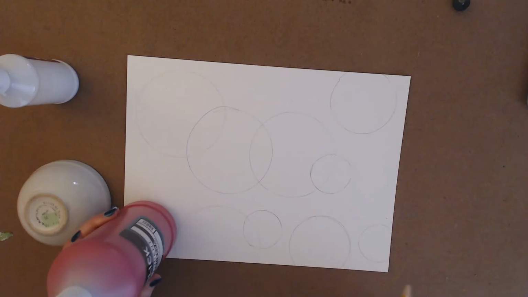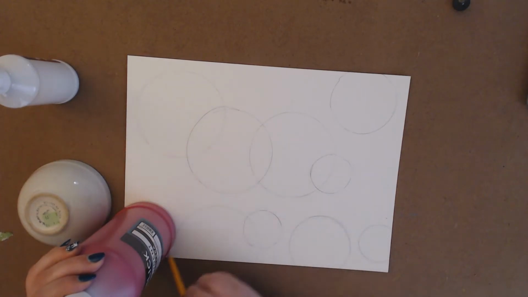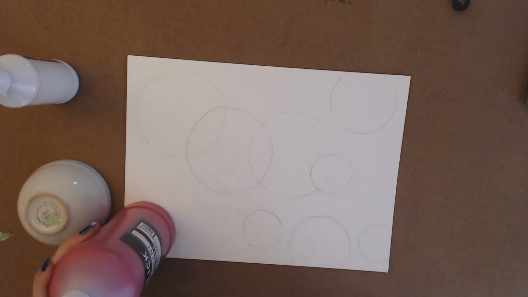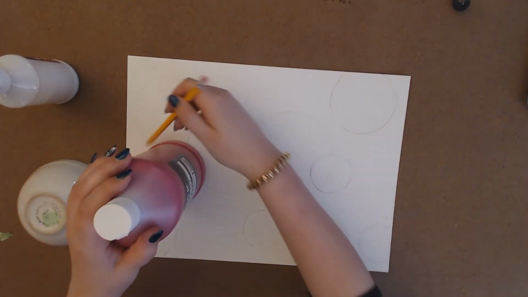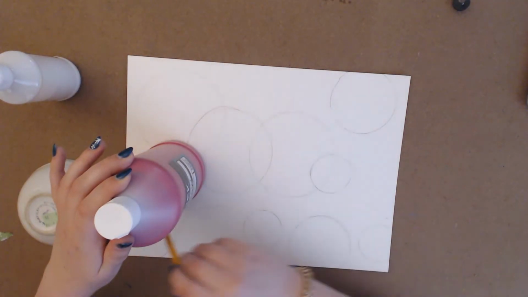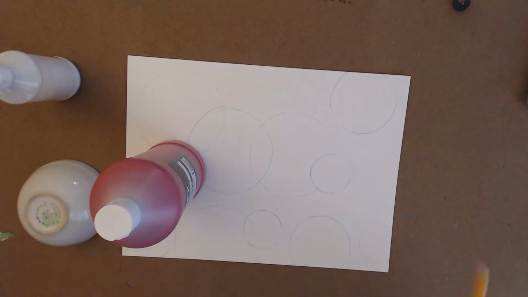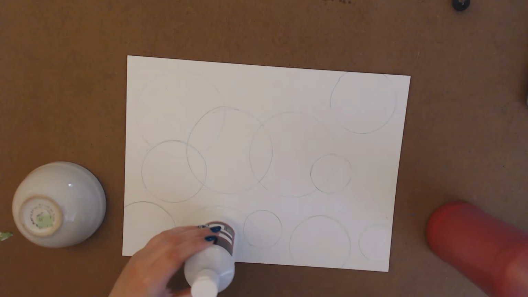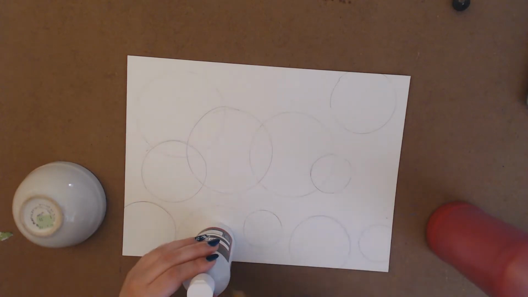And look at how many shapes I'm drawing too. I'm not just drawing one or two shapes. I'm drawing a whole plethora of shapes, a whole bunch of them, because I really want this shape to fill the page. I'm actually going to draw a smaller circle in my circle.